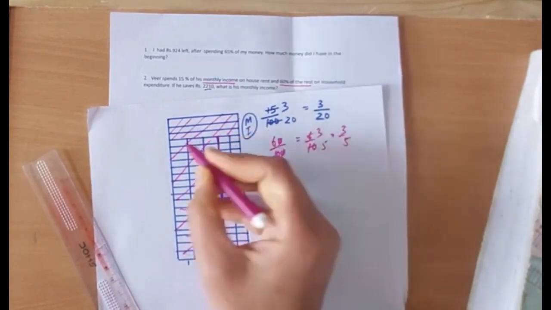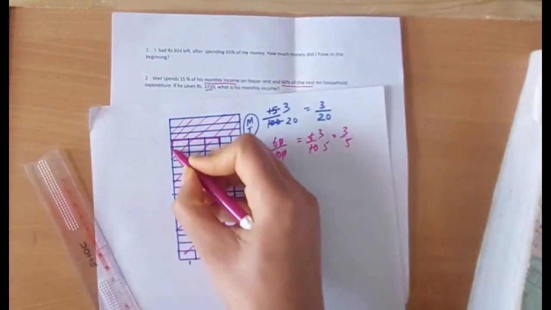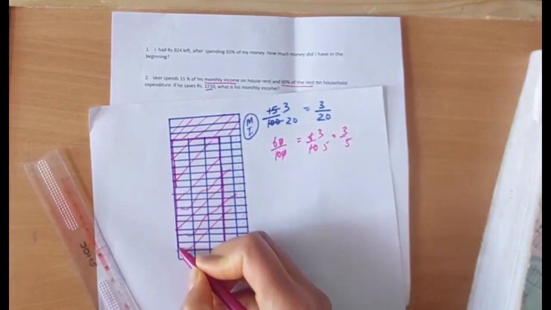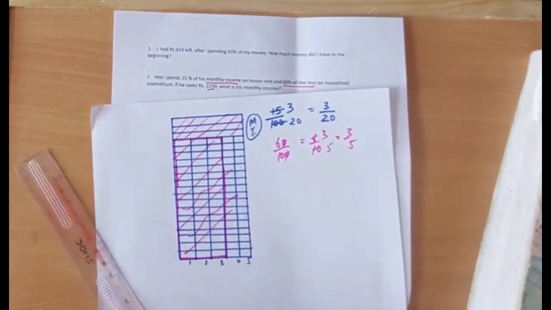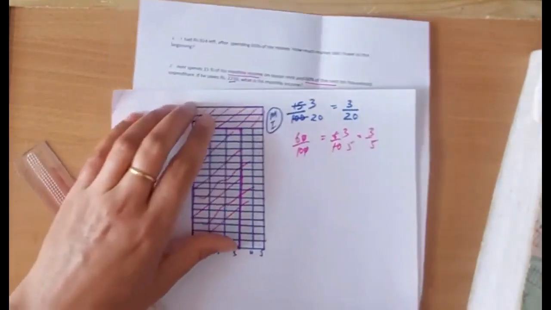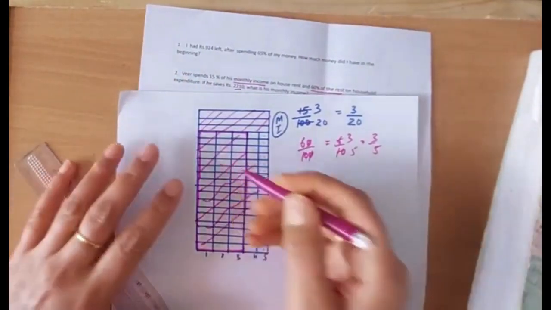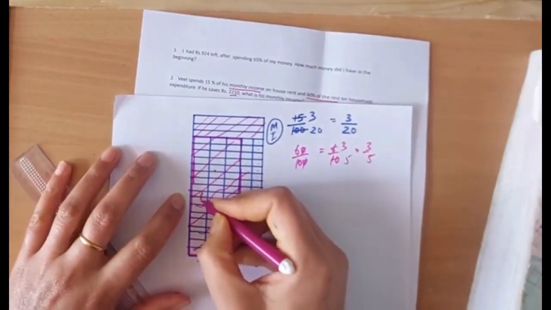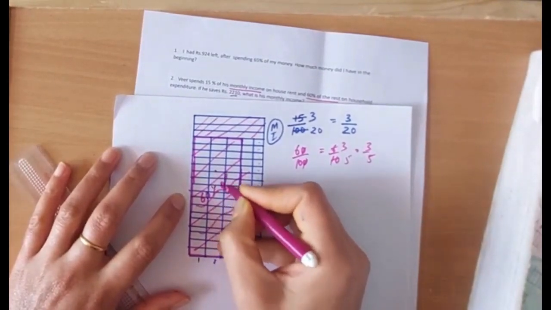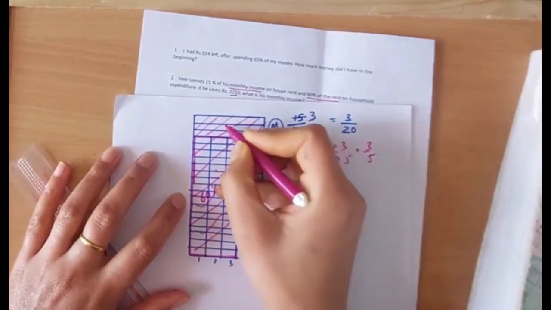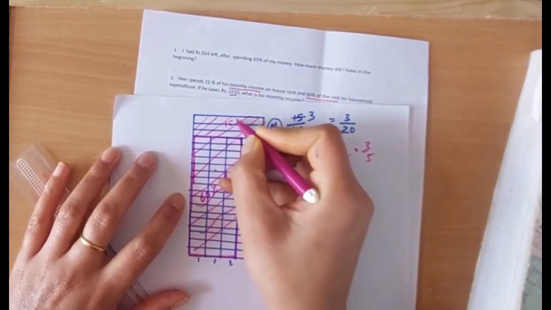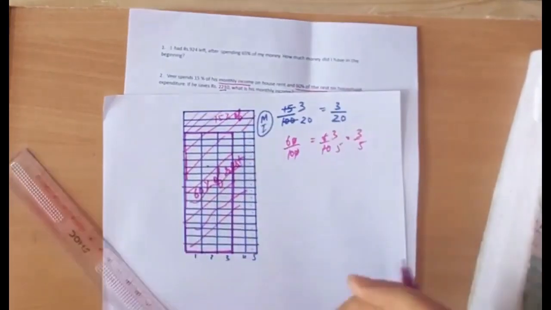So this is the 3/5 of the rest. This portion is 60% of the rest, and this is 15% of monthly income.